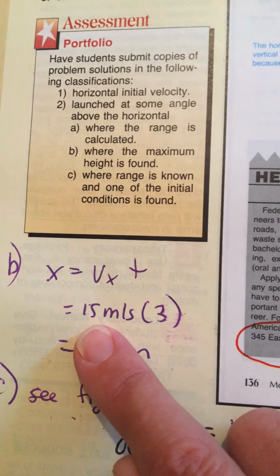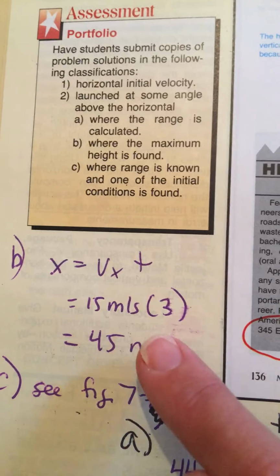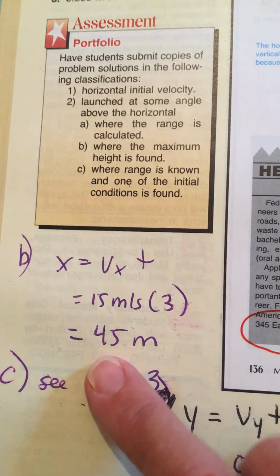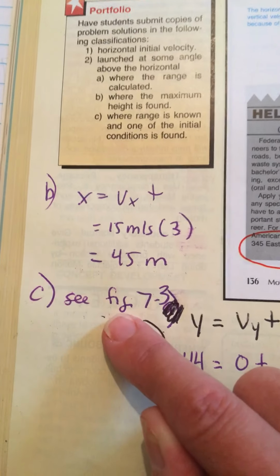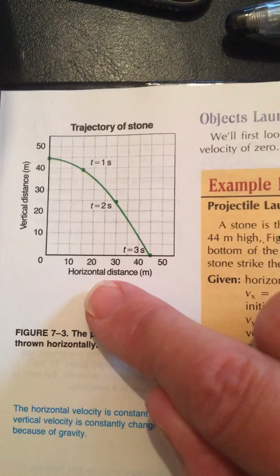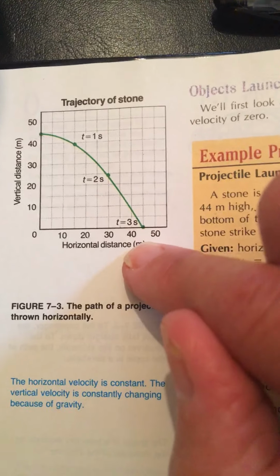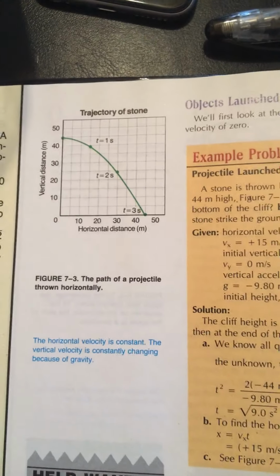And they told us the speed of X was 15 meters per second, and we just figured out that the time is 3. So 3 times 15 is 45. And the third thing they said was draw a picture of it. Now, I would always draw a picture first and then fill in what I know. So I would make it where that's 45 and stuff like that. All right, next problem. That was number 1.